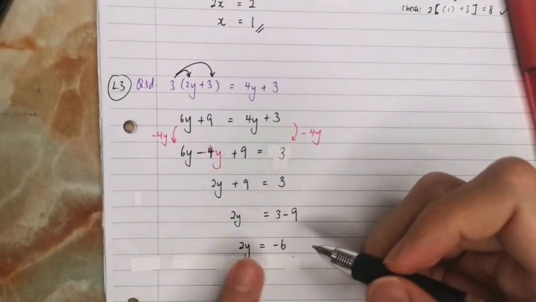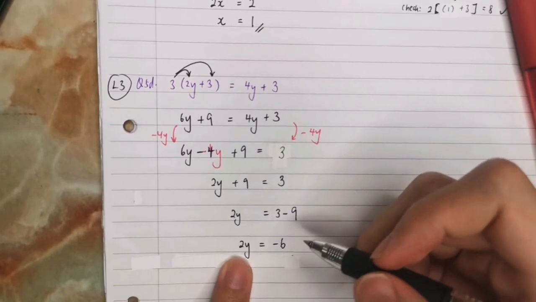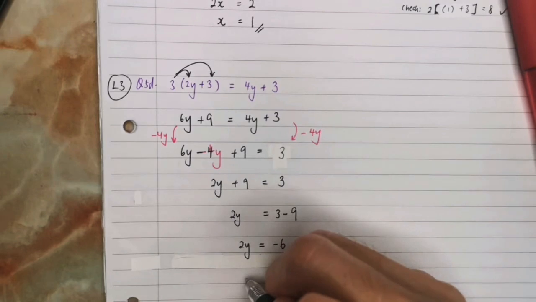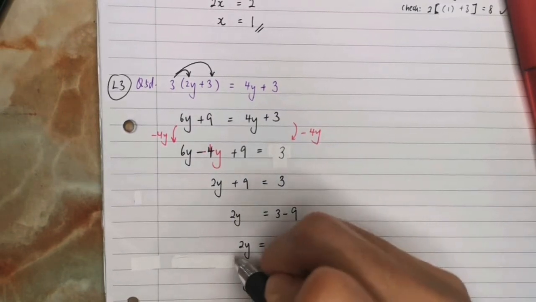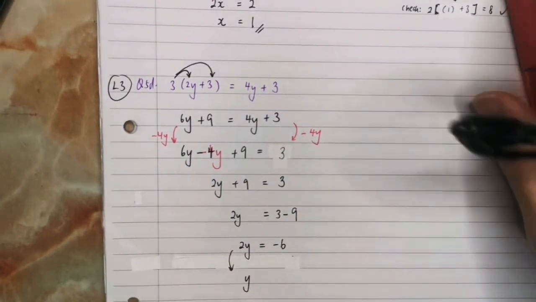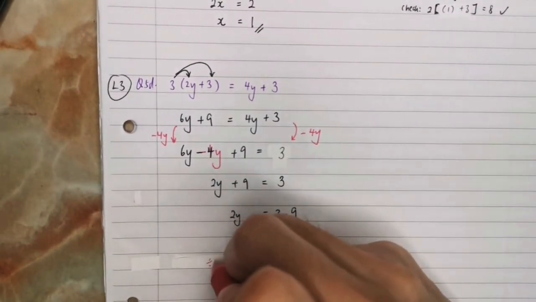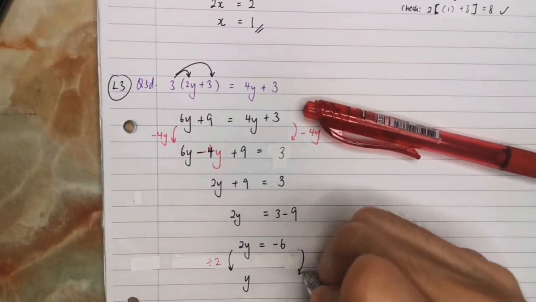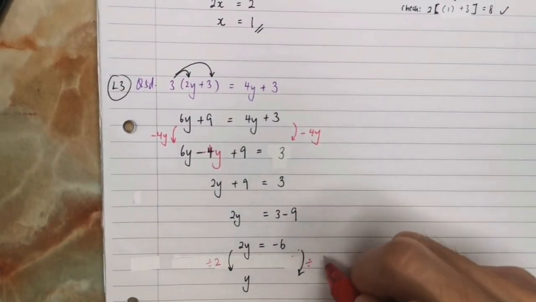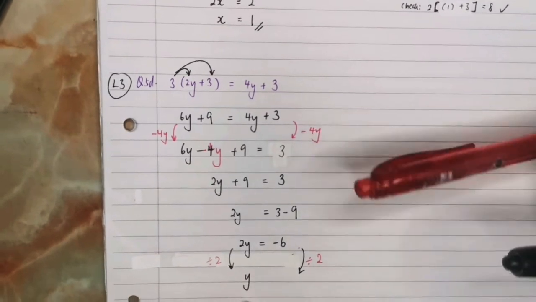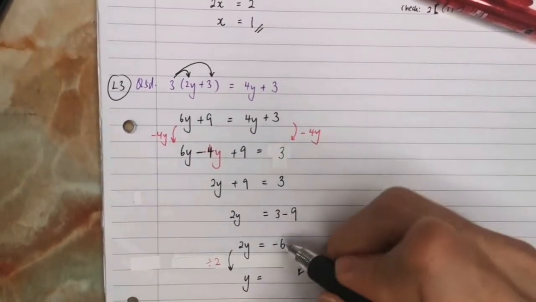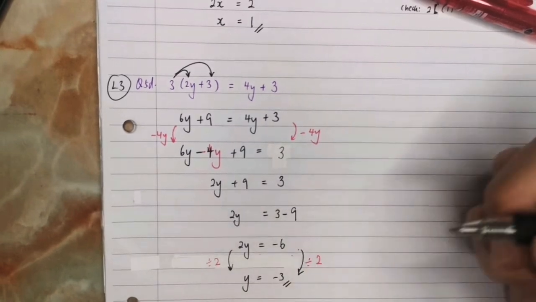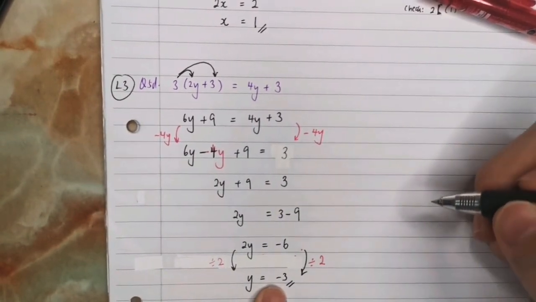So now, to find what y is, what do I do? I need to divide by 2 on both sides. So negative 6 divided by 2 will be negative 3. So y equals negative 3 is my answer.